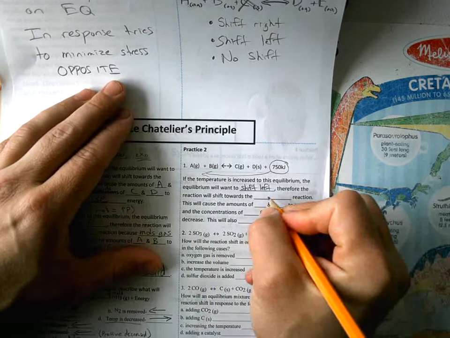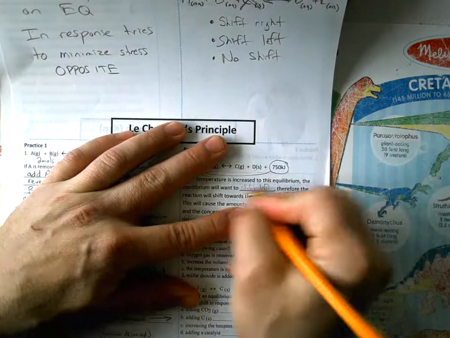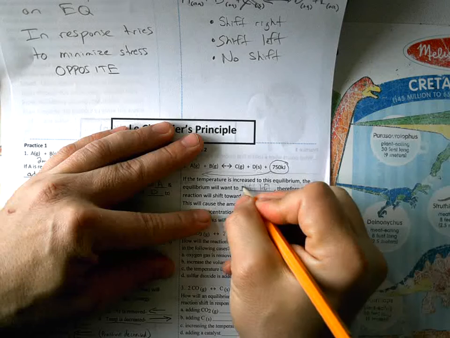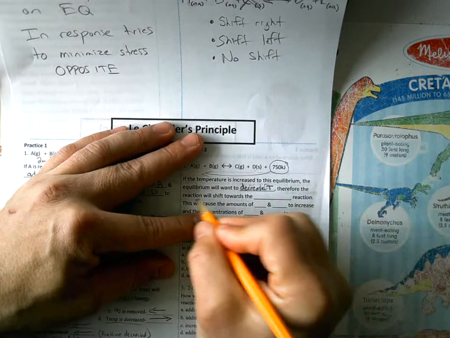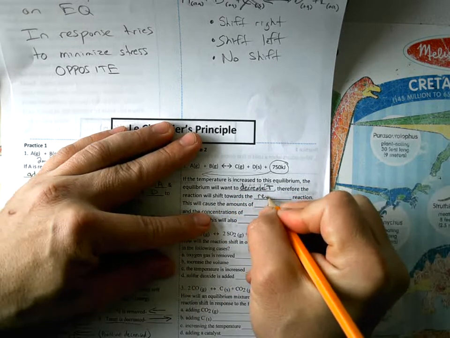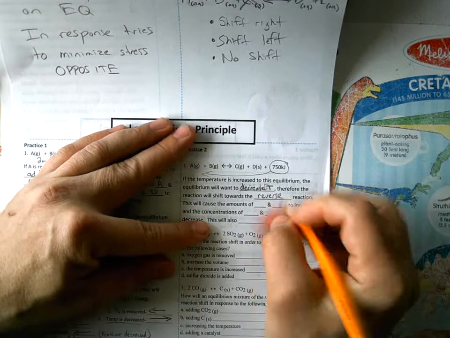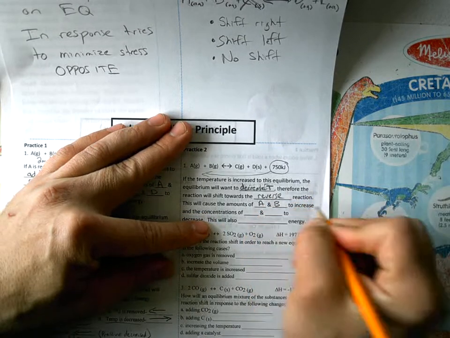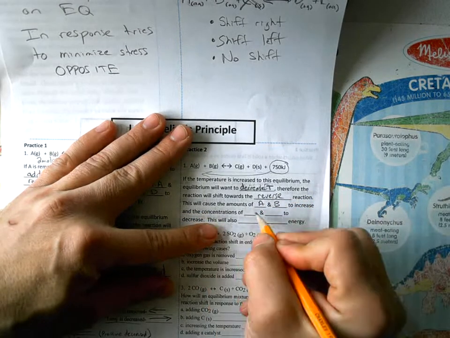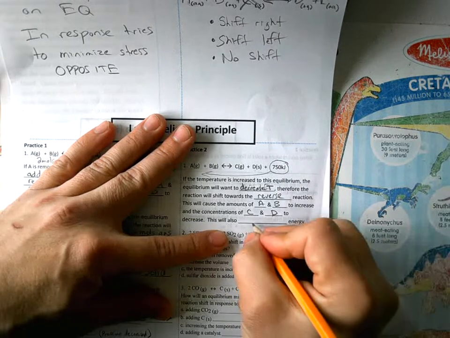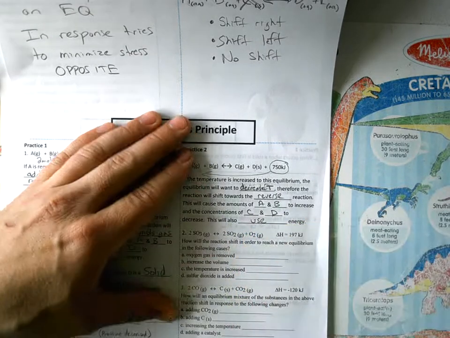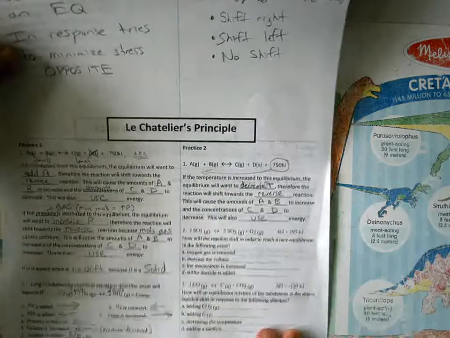Therefore, the reaction will shift towards the decreased temperature should be here. Decreased temperature, therefore the reaction will shift towards the reverse reaction. This will cause the amounts of A and B to increase, and the amounts of C and D to decrease. This will also use energy or take away energy.